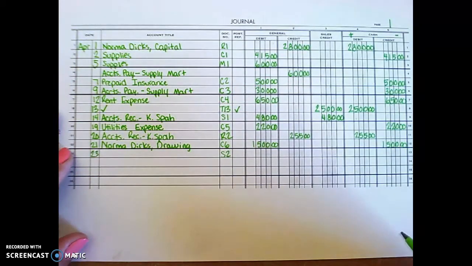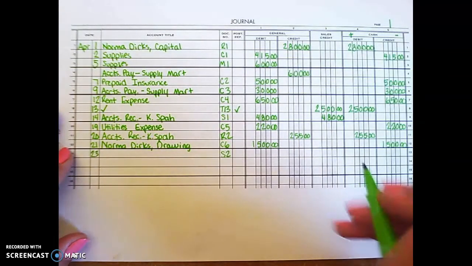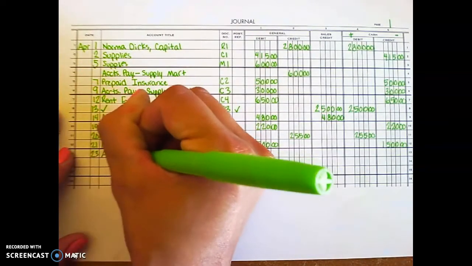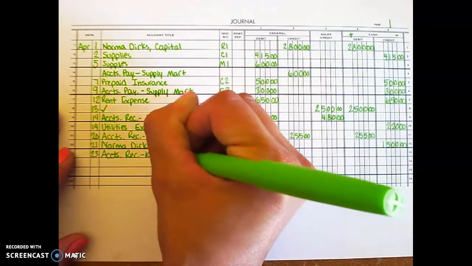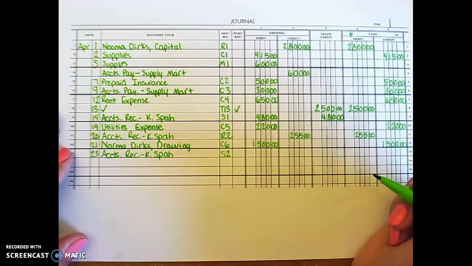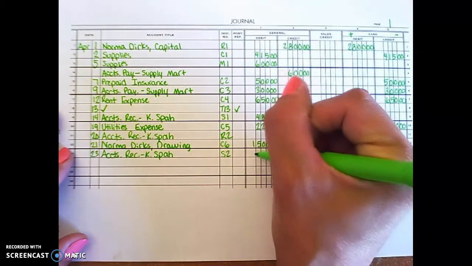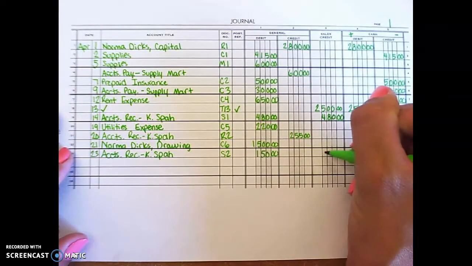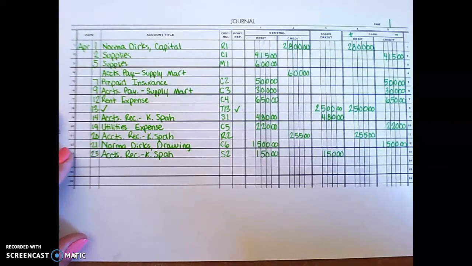My two accounts for this would be sales, that would be sold services, and since it was on account, it'll be accounts receivable for K Spa. Accounts receivable is an asset which is increased with a debit, so that will be a general debit of $150. And our sales credit column will also receive the $150.